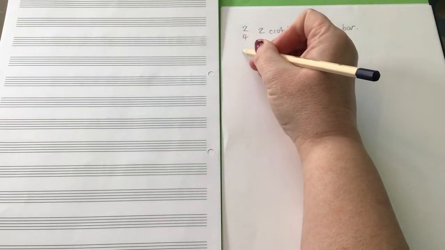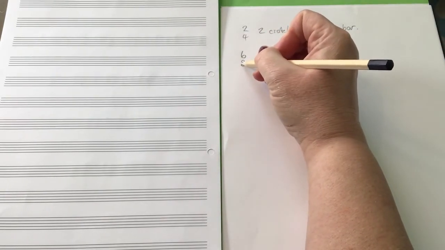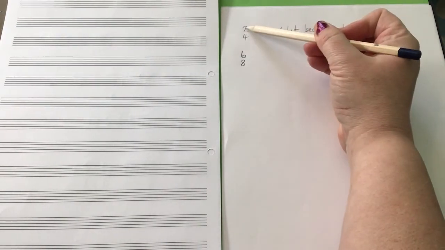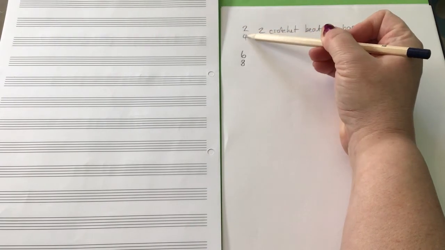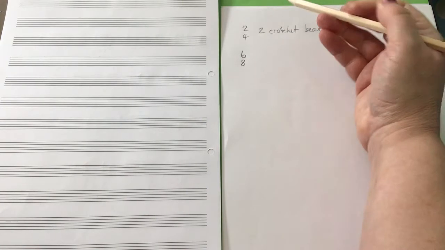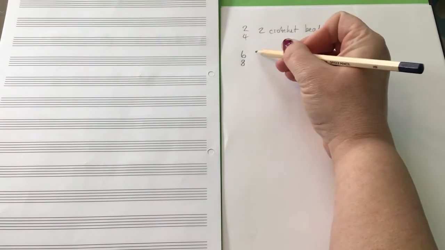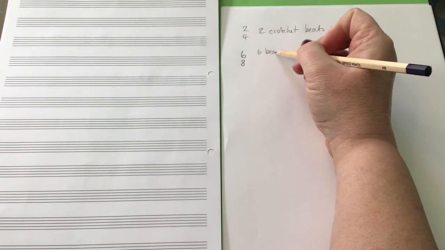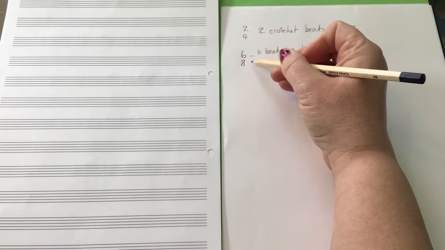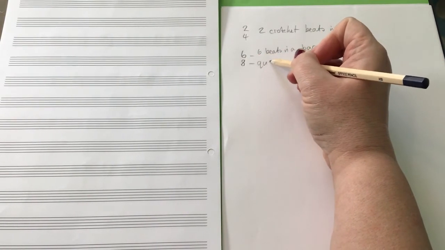So a compound time signature is quite often with 8 or 16 at the bottom of the time signature. And just to remind you, top number, how many beats in a bar, and the bottom number, the type of beat. So 6/8 would be 6 beats in a bar, and the type of beat is quaver beats.